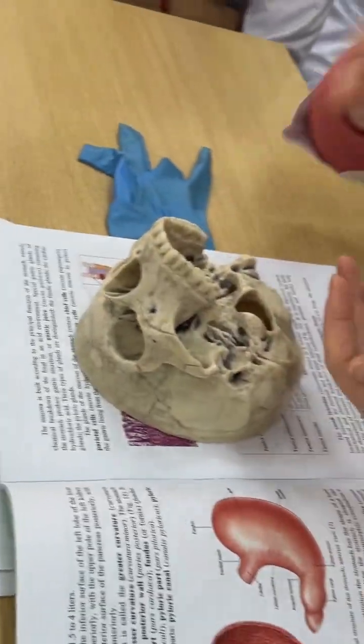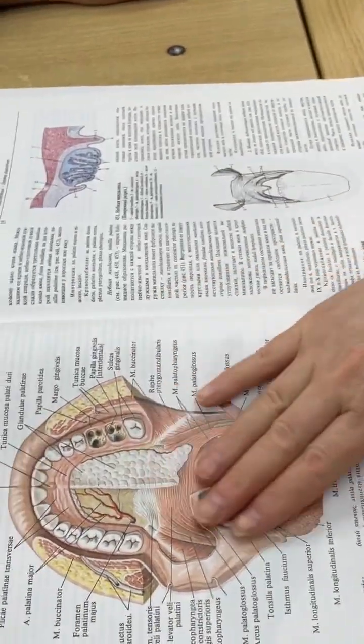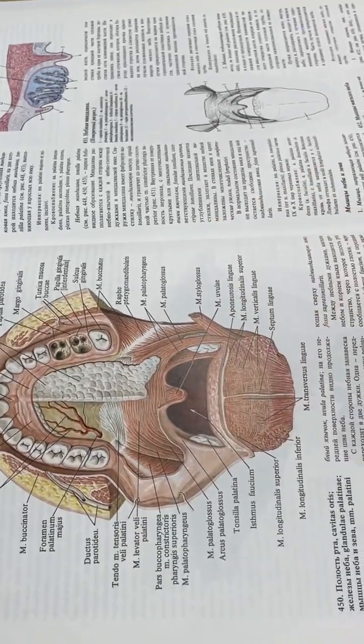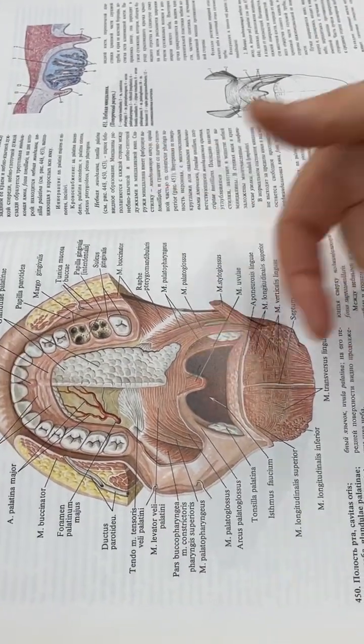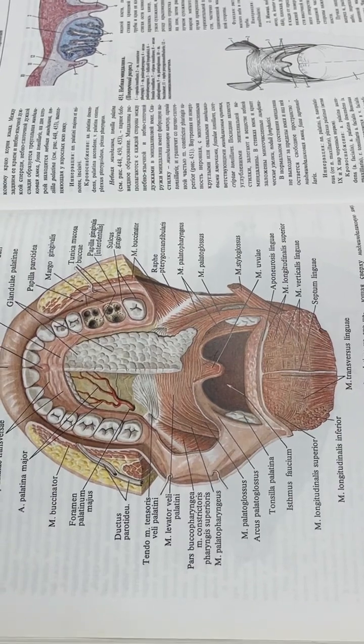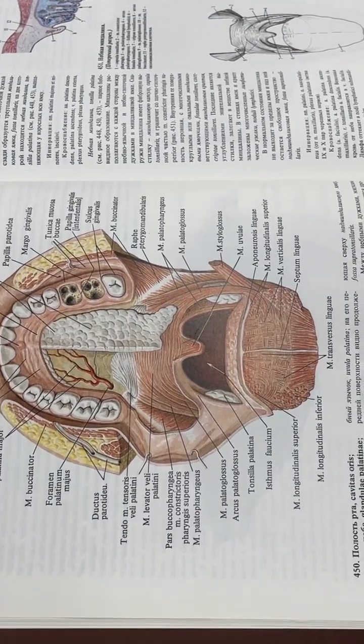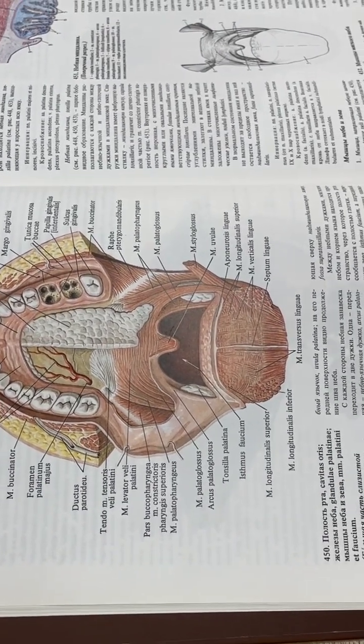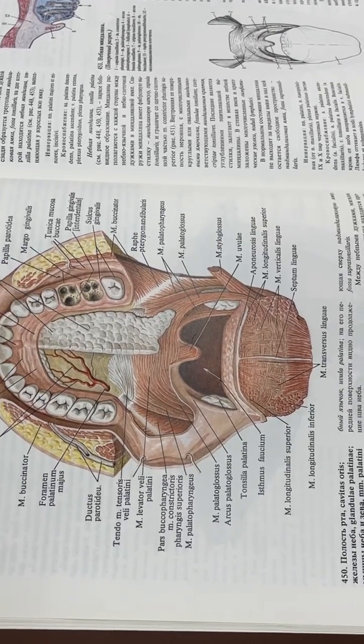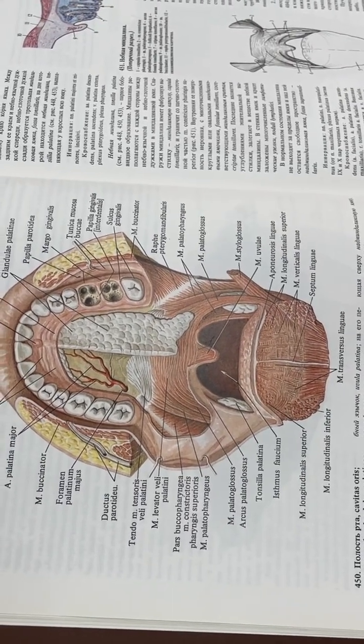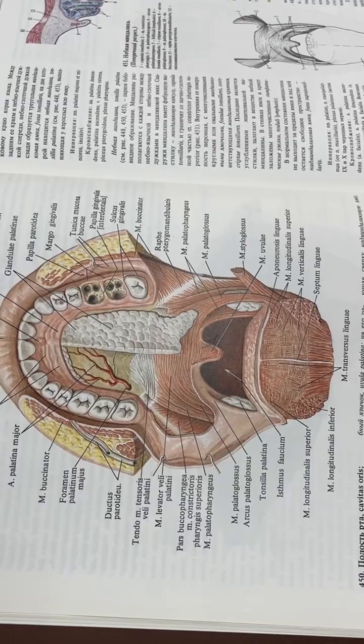And from both sides, we have it covered by the epithelium. This side, which we see over here, will be the oral side, but the other side will be directed to the pharynx. Therefore, it will have epithelium more like nasal, respiratory epithelium. And now the muscles. Let me see what we have here.